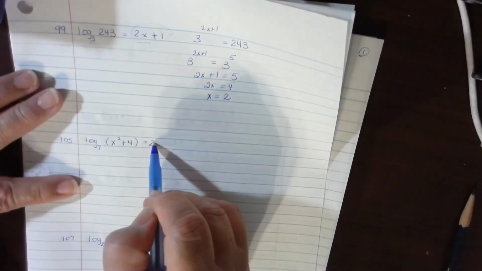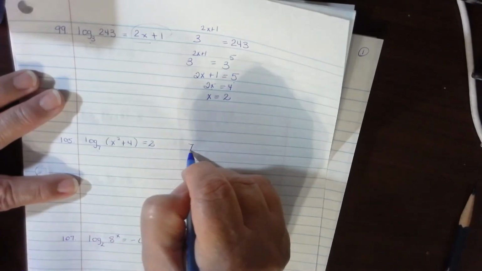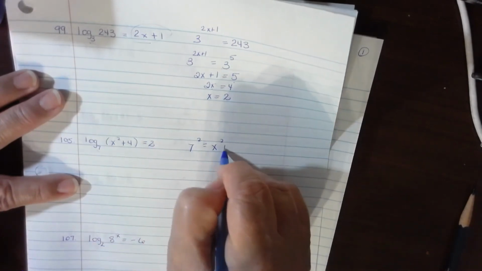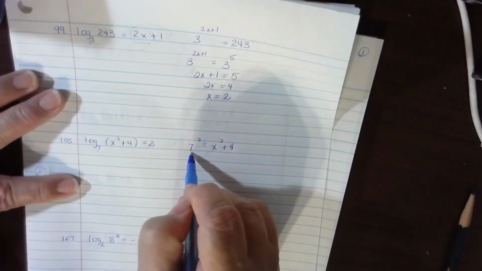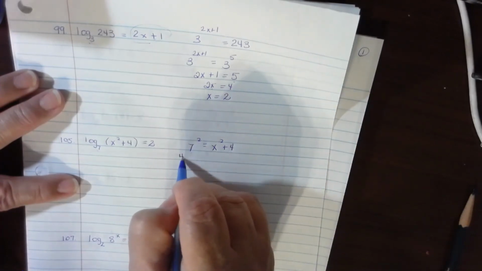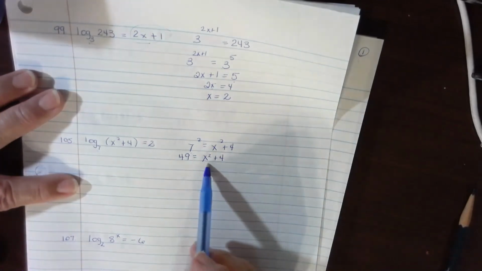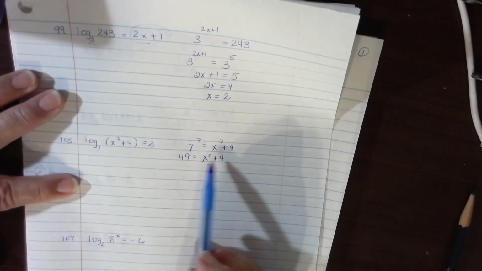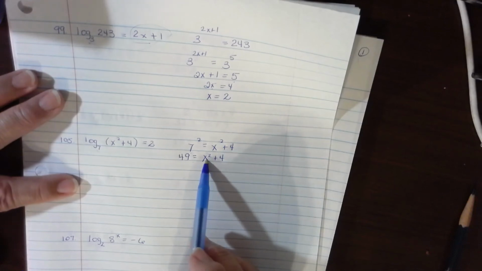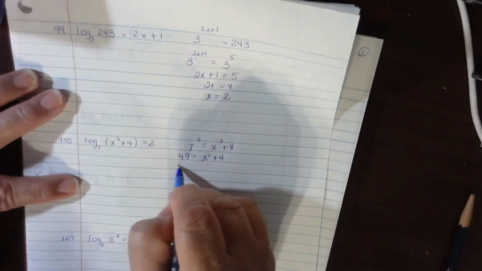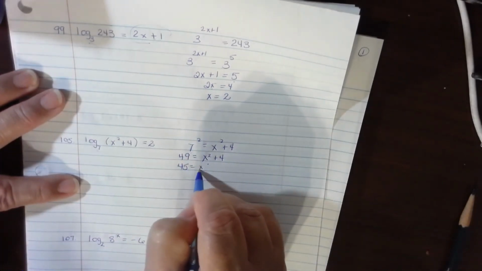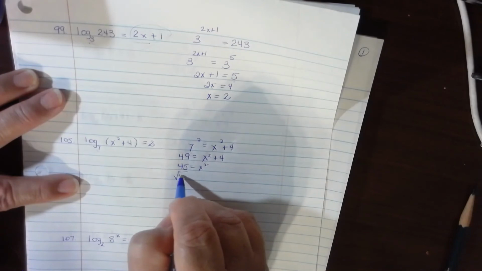Seven to the second equals this. Well, 7 to the second is 49. And when you're solving an equation with x squared that doesn't have an x term, you can take the square root of both sides. And before you do that, you need to isolate the squared term. So I'm going to subtract the 4. And then I'm going to take the square root.